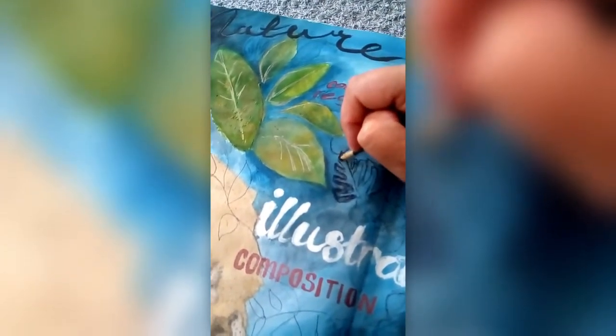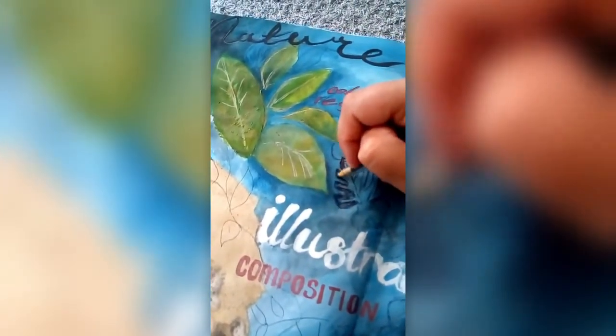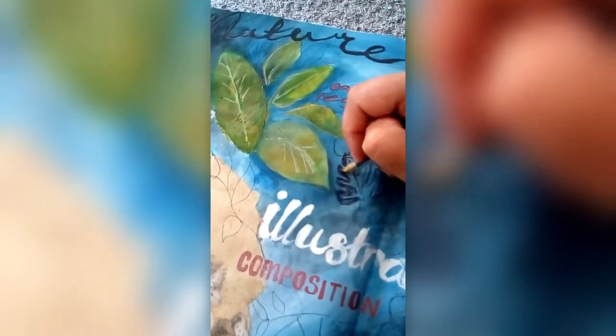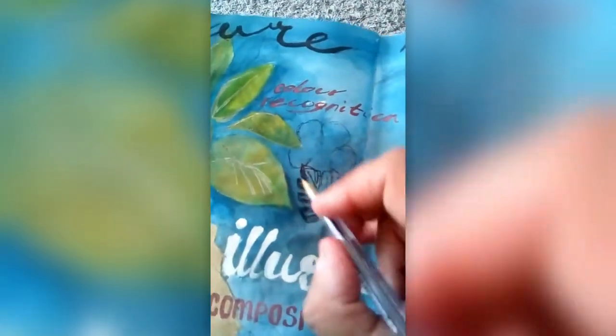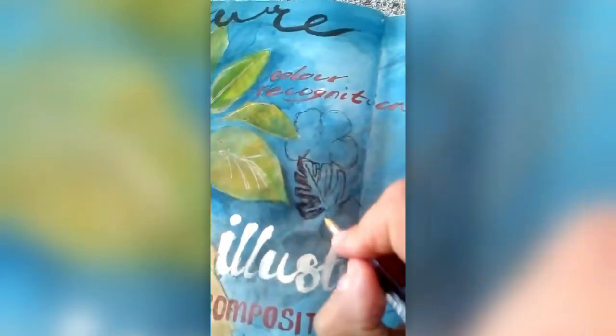As with any observational drawing, when you are drawing, do keep looking at the leaf you're drawing from. Look at where the light source is, look at where the shadows fall, and try to draw what you can see as accurately as you can.